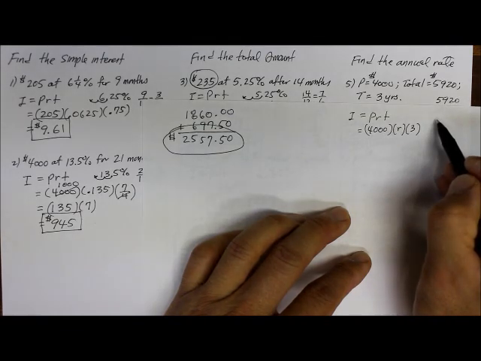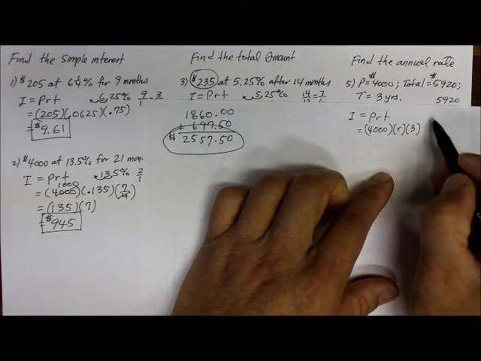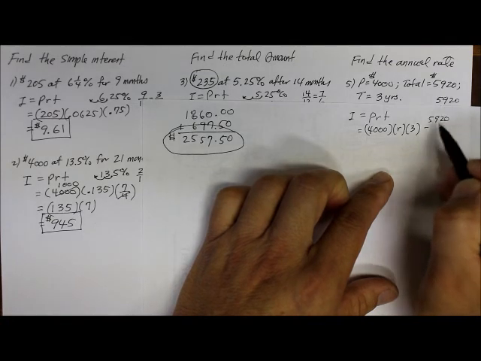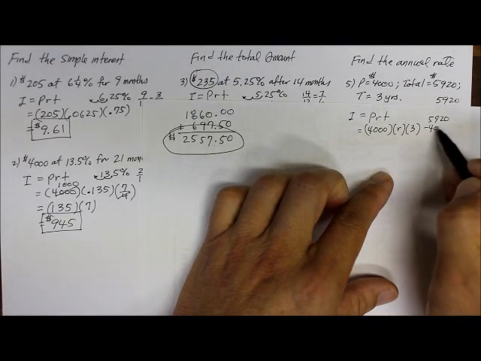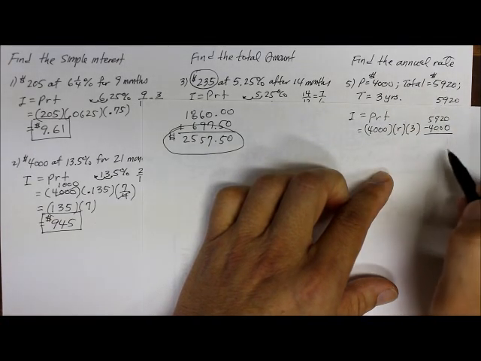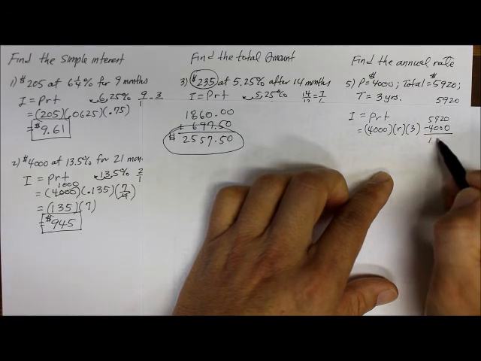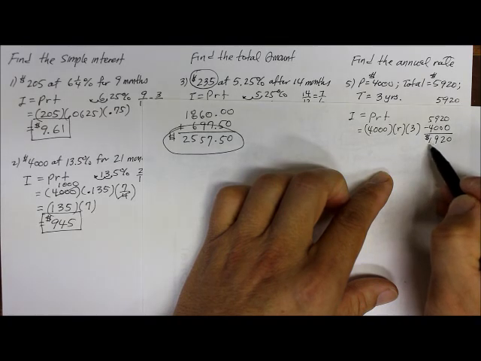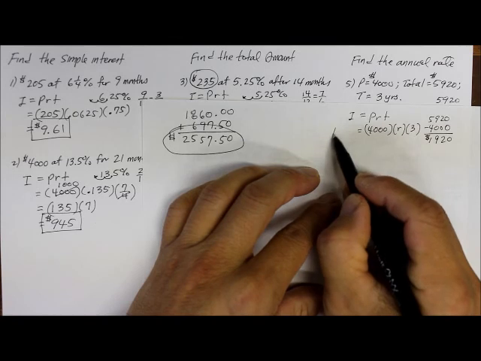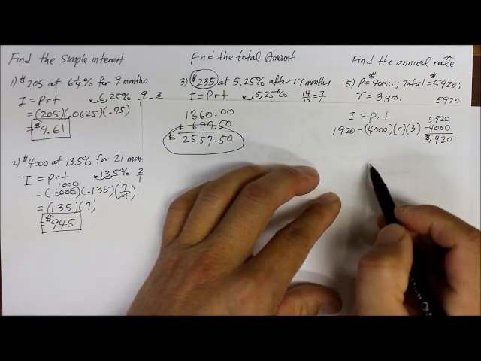So to find the interest that was paid to you, we have to subtract 5920 minus the initial deposit, the principal that is. And it turns out what they paid you was $1,920. That's a good amount of money. So that's where 1920 goes.